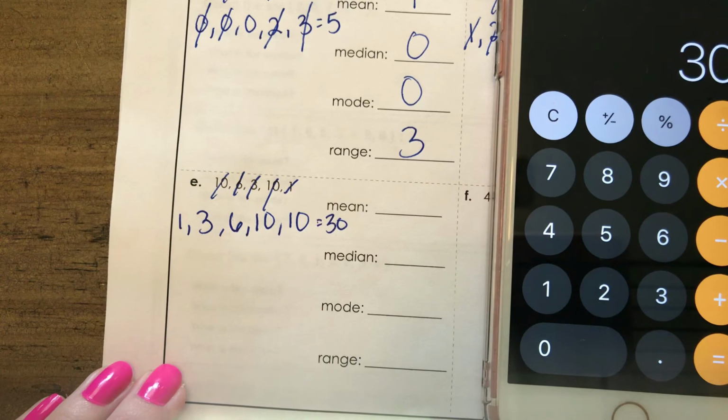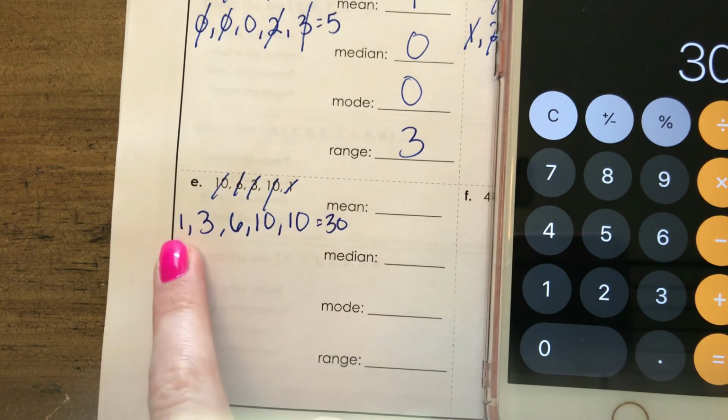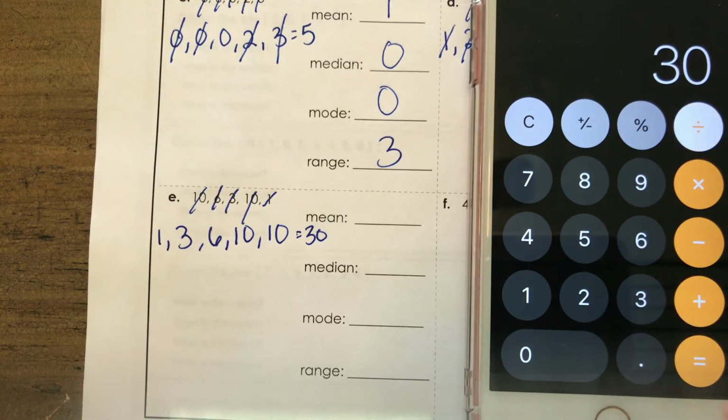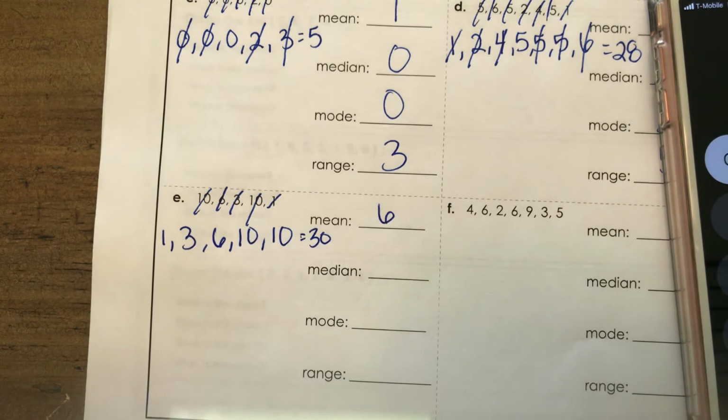Step 2, we take our total and we divide by the number of numbers in our set. So 1, 2, 3, 4, 5. So 30 divided by 5 gives us 6. I'm pretty sure that's the same thing we did on letter A.